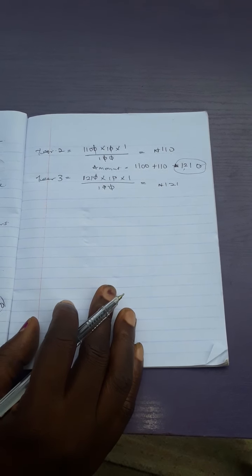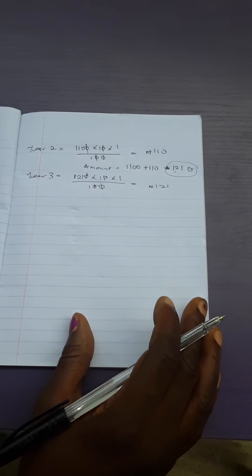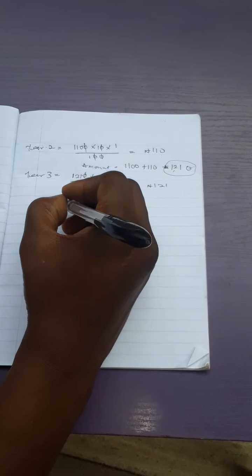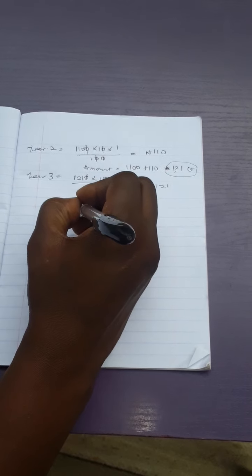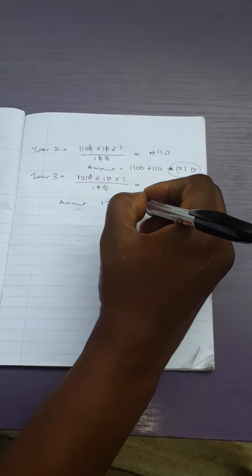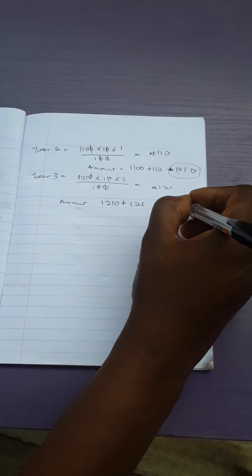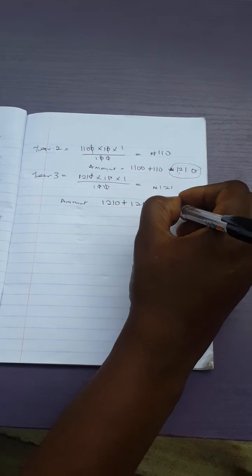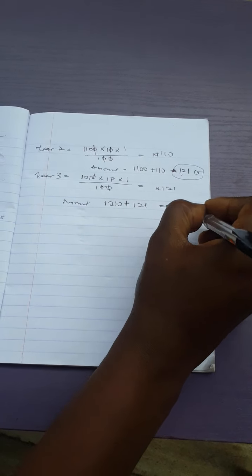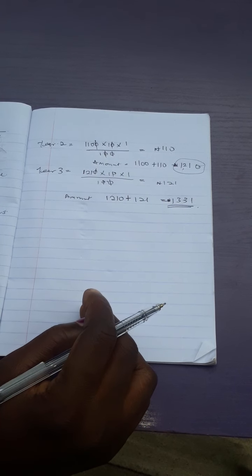If you ask the bank, oh, I'm not saving again, I'm happy, I want to go home, I need my money, the bank would give you this amount, 1,210 plus 121, and would have 1,331. This is the whole premise of the compound interest.